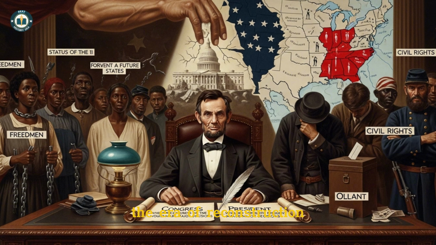The era of Reconstruction spanned from Lincoln's Emancipation Proclamation on January 1, 1863, to the Compromise of 1877. The major issues facing Lincoln were the status of former slaves, called freedmen, the loyalty and civil rights of former rebel soldiers, the status of the 11 former Confederate states, the power of the federal government needed to prevent a future civil war, and the question of whether Congress or the President would make major decisions.